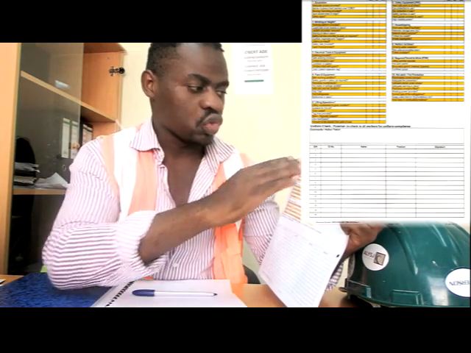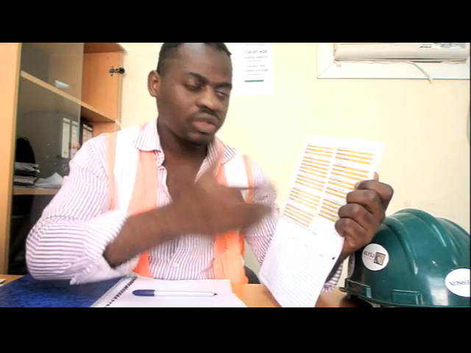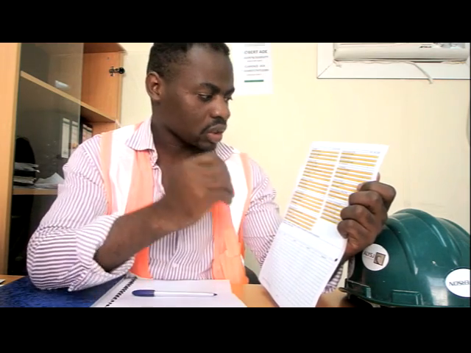Barriers in place. Do you have barriers in place? Do you have shoring, benching provided? If it is yes, indicate yes. If it is no, indicate no. But as a health and safety practitioner, make sure you follow up for all this to be implemented in order to provide a safe environment for the workers.